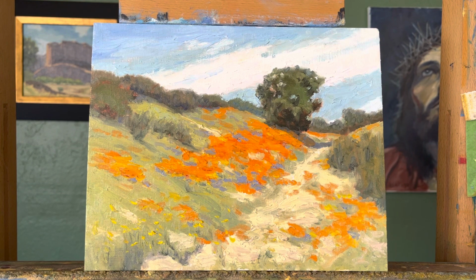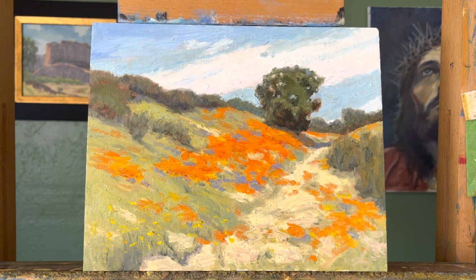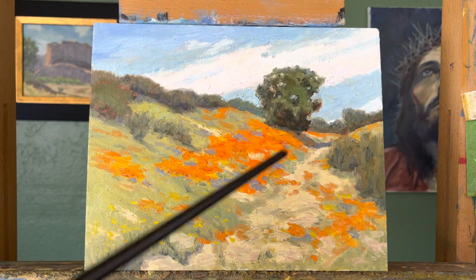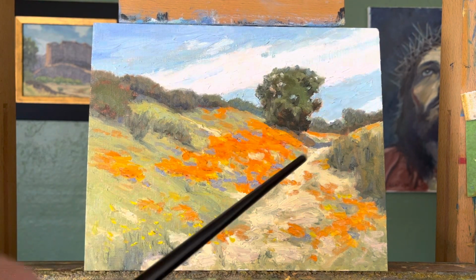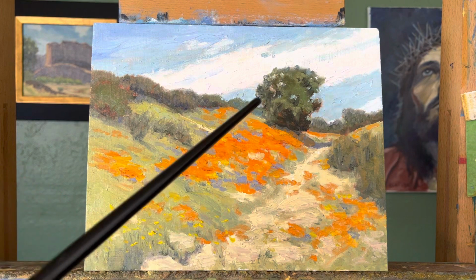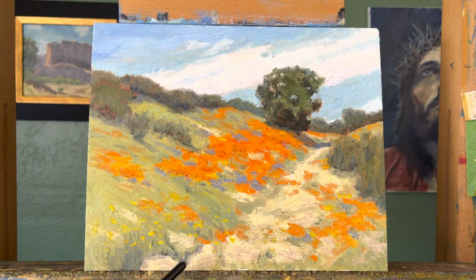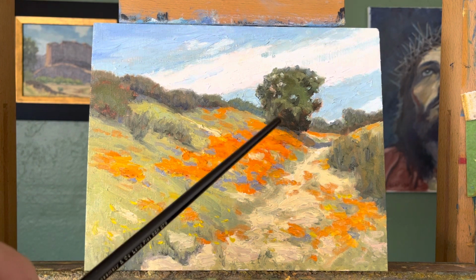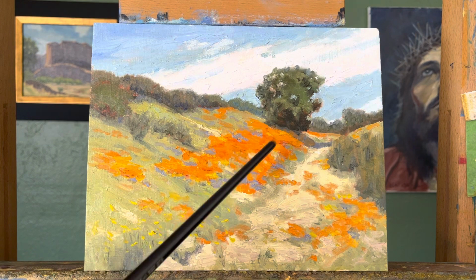As for the compositional focal point, it could be argued that it's the tree or that it's the poppies down here, but really it's the whole connected unit here. And I like the way that the design of this sort of semi-trail leads you up this way and then back this way. You see the trees, stop there and linger for a while. You see the flowers and linger.